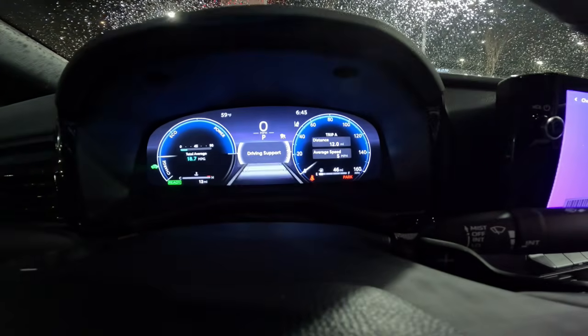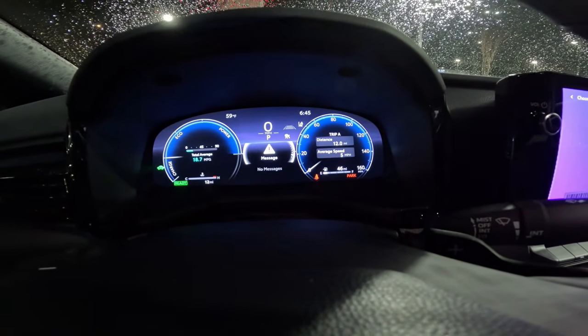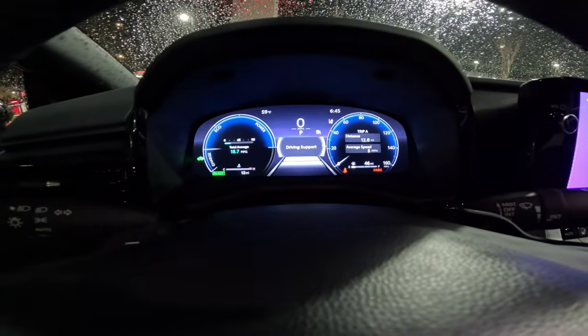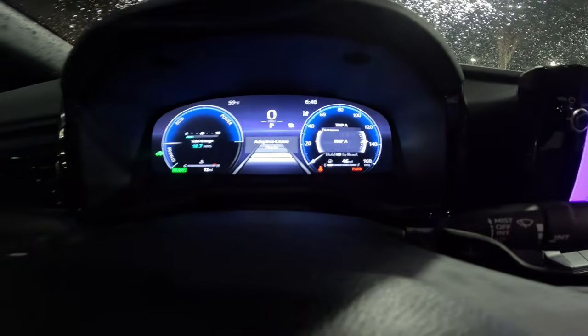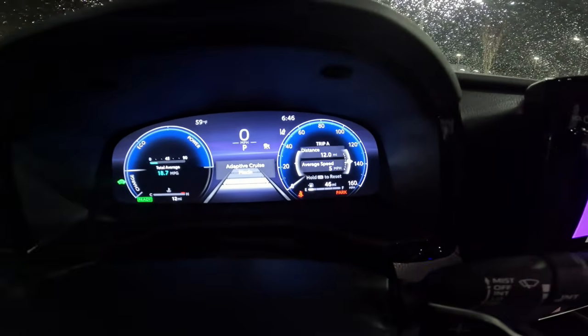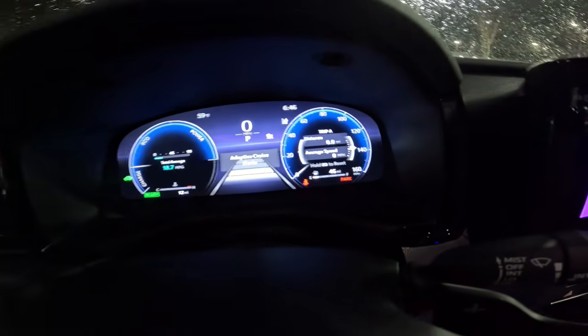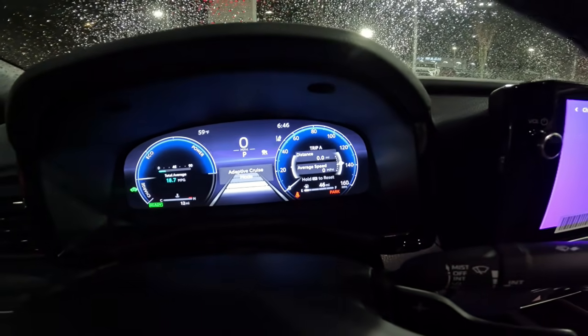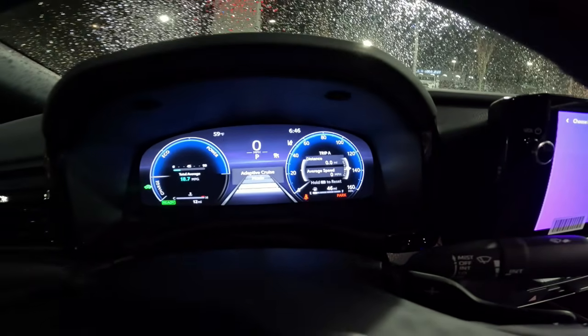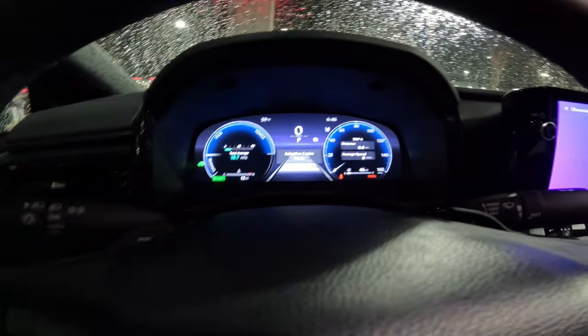You can see your settings, driving support, messages, whatever. But you're going to hit that right button again. So now I'm back into trip A, and then I'm going to press and hold the OK button. Now I just reset the distance and the average speed back to 0. So I've got my trip A reset.